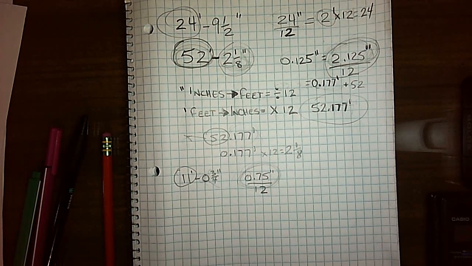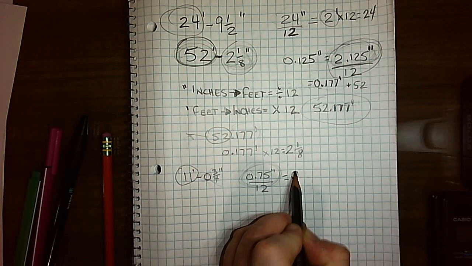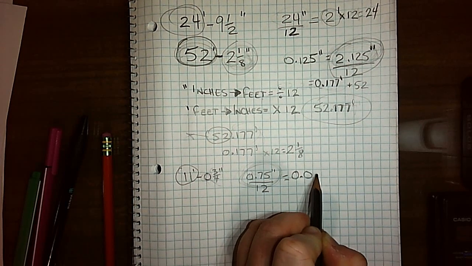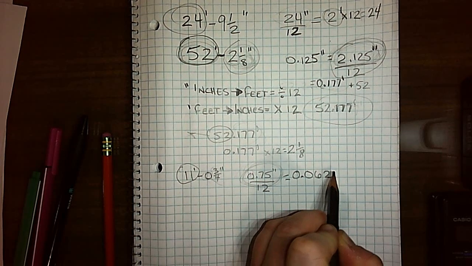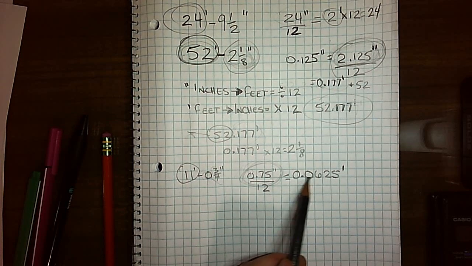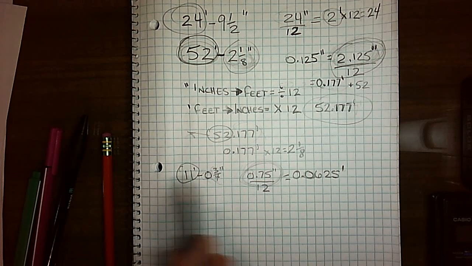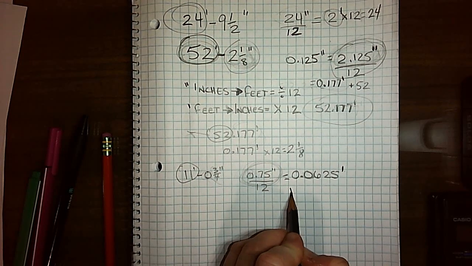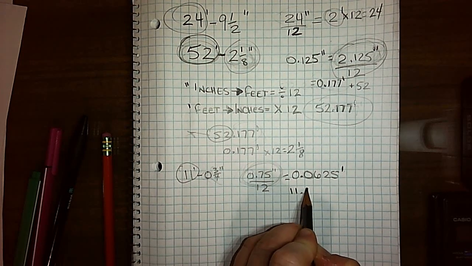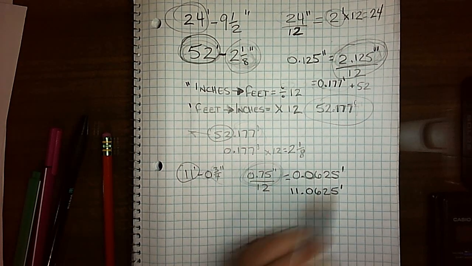So 0.75 divided by 12 ends up equaling 0.0625 feet. That kind of makes sense, right? Because it's not even anywhere close to 1 inch even. So now that I have my feet, I just pull the 11 into it: 11.0625 feet.